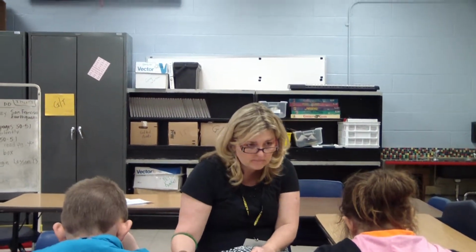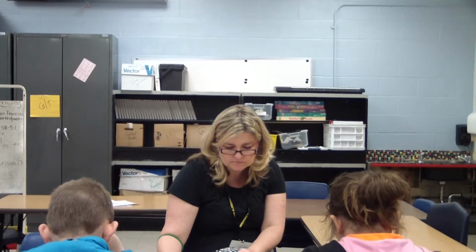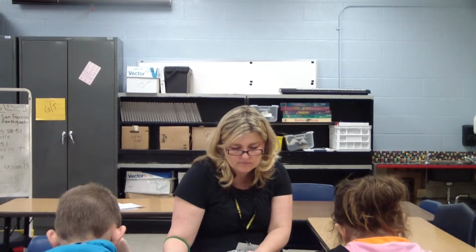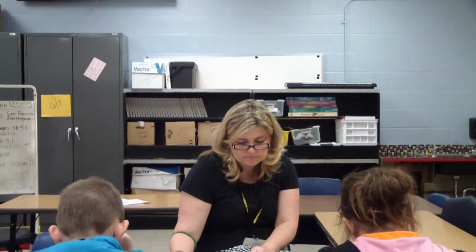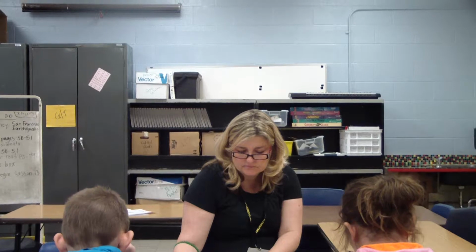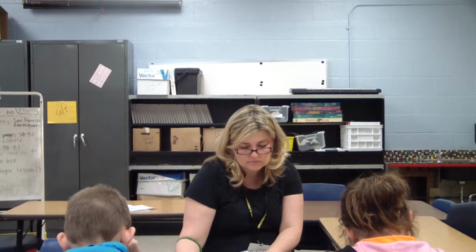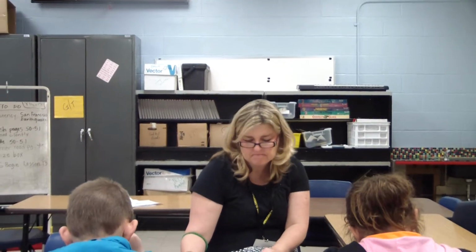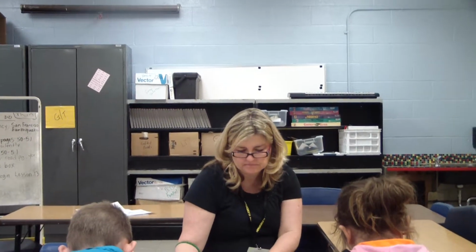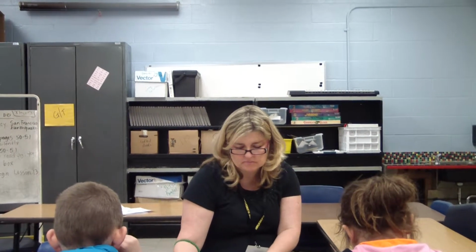The cardinal is the state bird of Ohio. It belongs to the finch family. It grows about 8 inches long. The males are mostly red with black around the base of their bill. The females have some red in their crest, wing, and tail. They are olive gray and buff color. Good job.